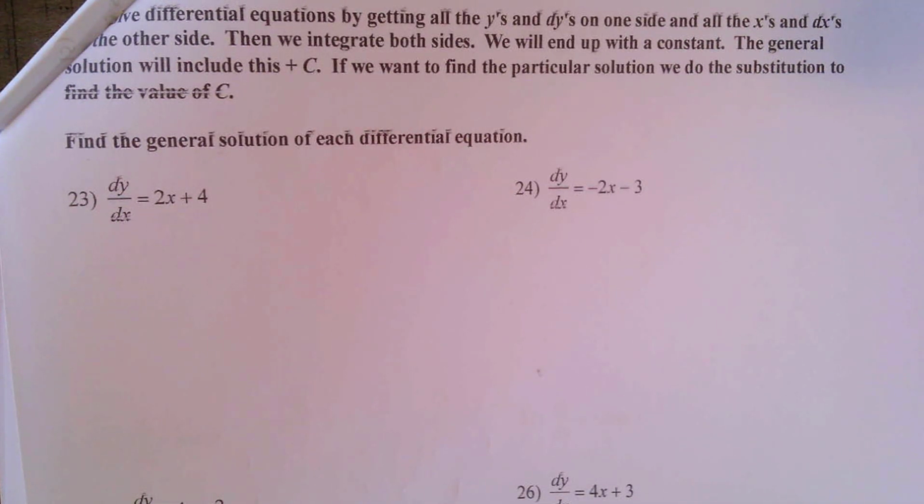Okay, starting with number 23. Now we are going to actually solve differential equations and get our own solutions. And so to do this, we want to get all the y's and dy's on one side and all the x's and dx's on the other side. These are called separable because we can separate the x stuff and the y stuff. So we have separable differential equations.